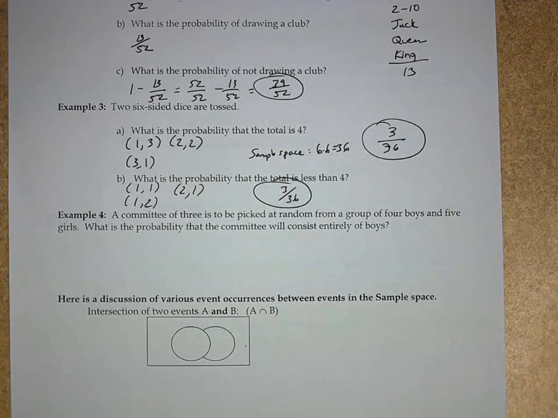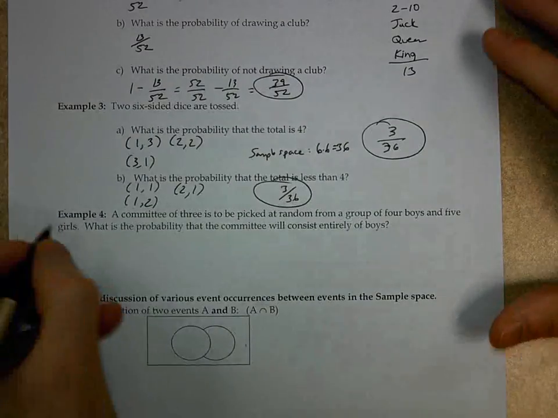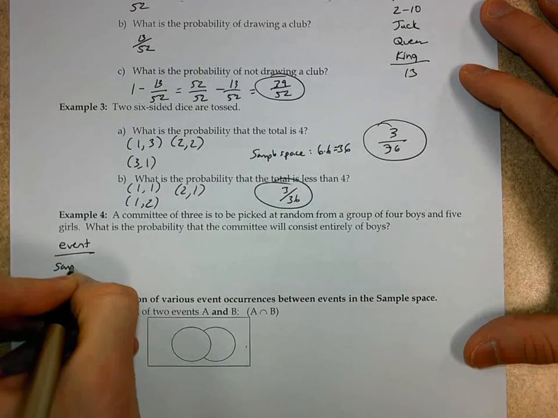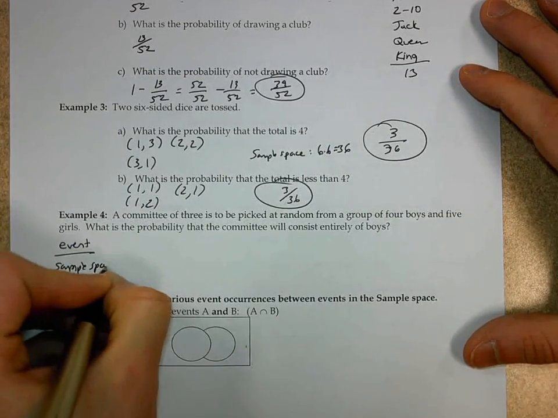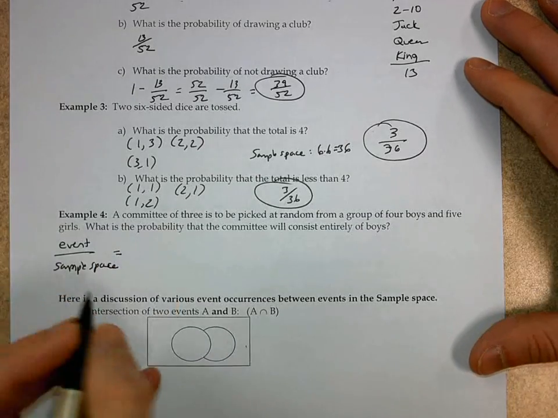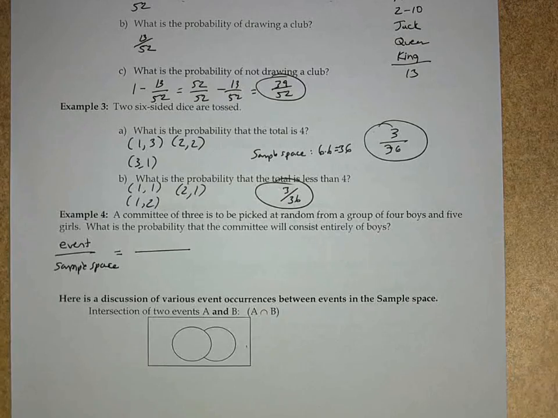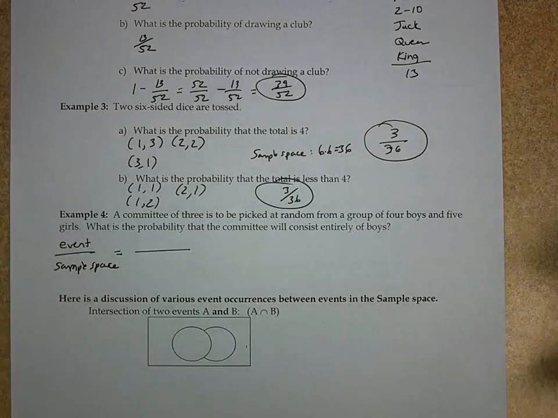Example 4, a committee of 3 is picked at random from a group of 4 boys and 5 girls. What is the probability that the committee will consist of entirely boys? Well, let's look at this from the event over the sample space setup. There is no order to this. There is no vice president, no chairman. All I want to have is this committee. And I've got to choose 3.